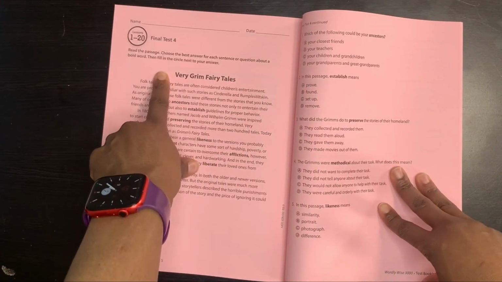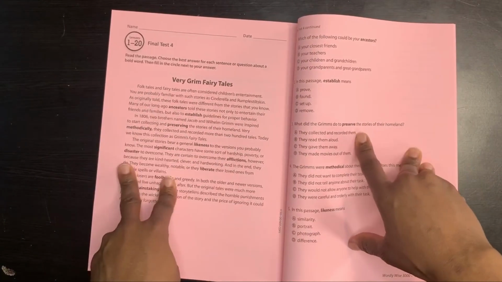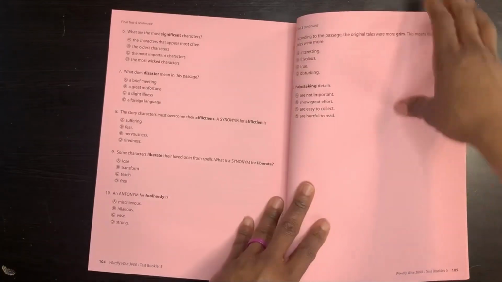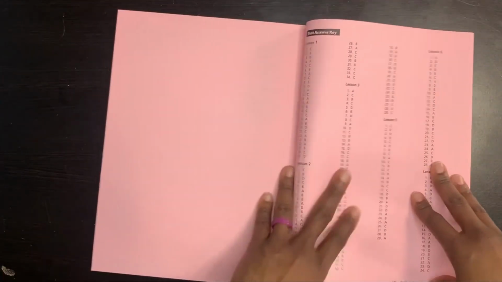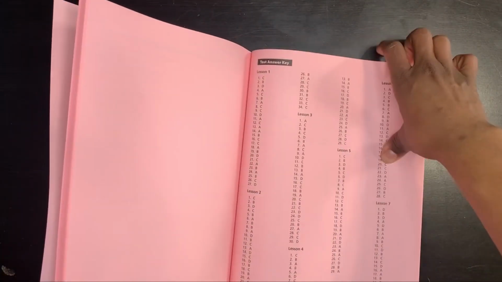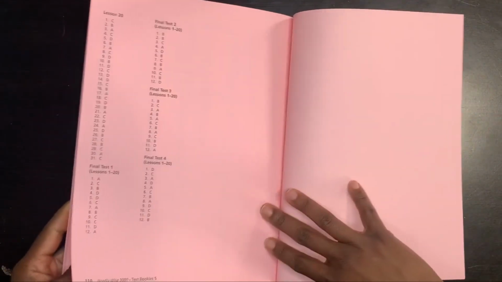Final test number 4. So I believe we did 2 tests one week and then 2 the next week, and they got a chance to study in between. And that is it. Then you get to the back of the book, and it has your answer keys for all of the tests.